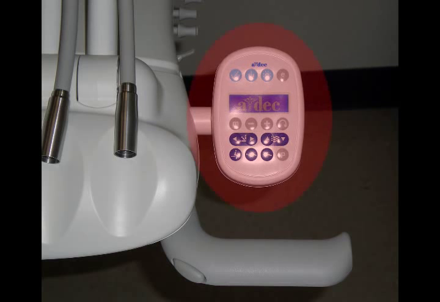The keypad will control the chair's position. The keypad will allow you to move the chair up and down, as well as moving the back of the chair into a reclined position or an upright position.